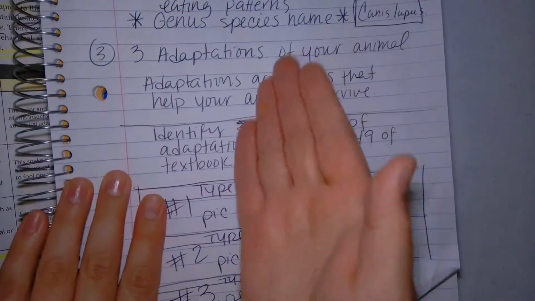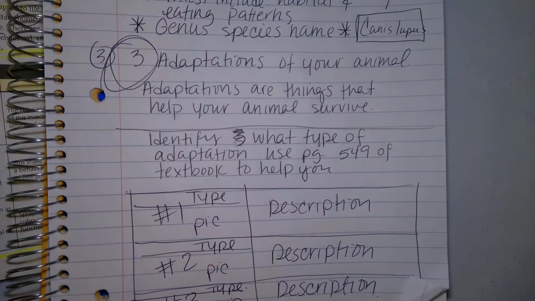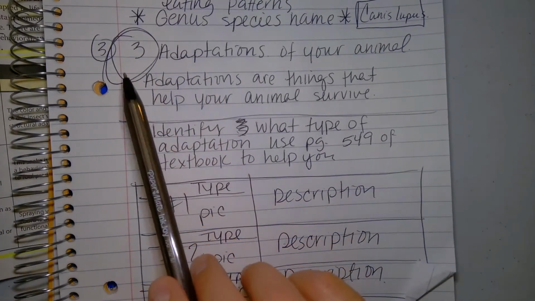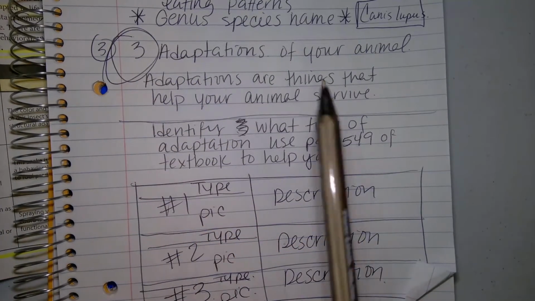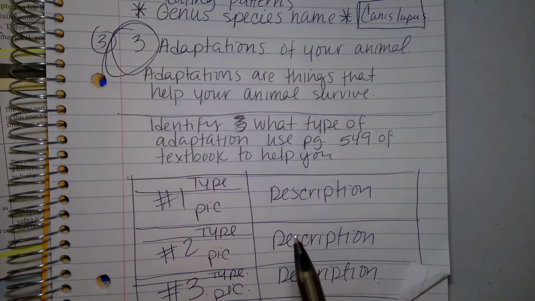Something that's helping this thing survive. Now, you pick some adaptations. You only need 3. You can totally overachieve. I am so for overachieving, but that's if you do everything else right. If you can barely do the basics, then just stick with 3. So you're going to pick 3 things that help your animal survive. There are different types of adaptations. This is why you need to know what you're doing.